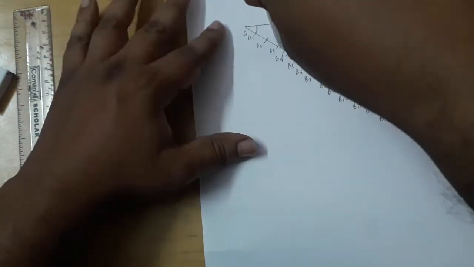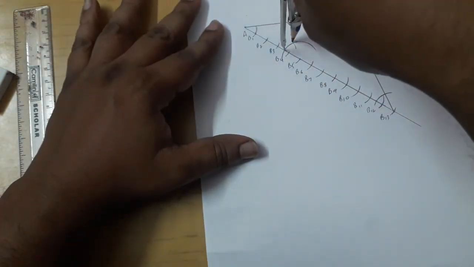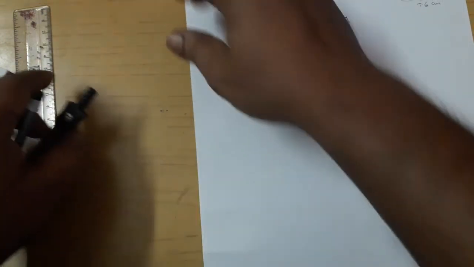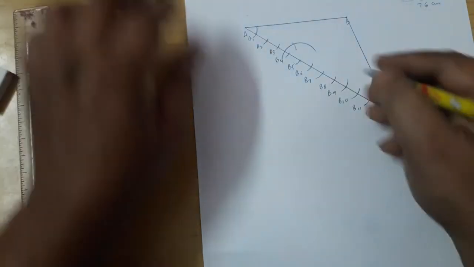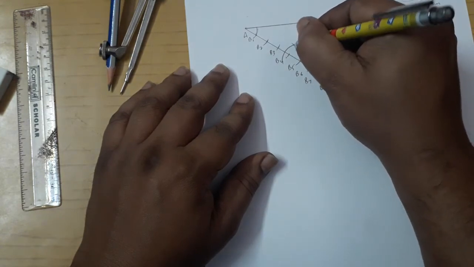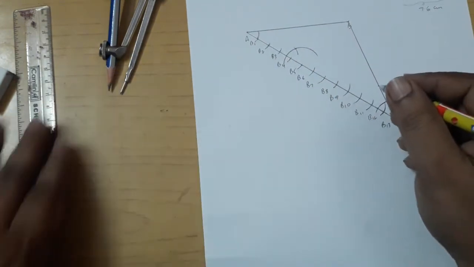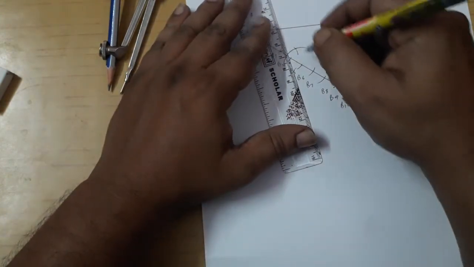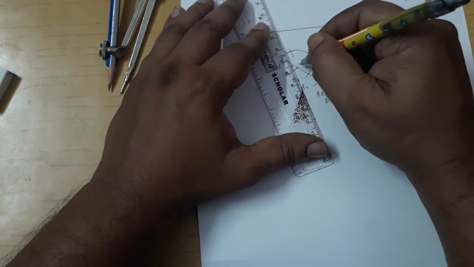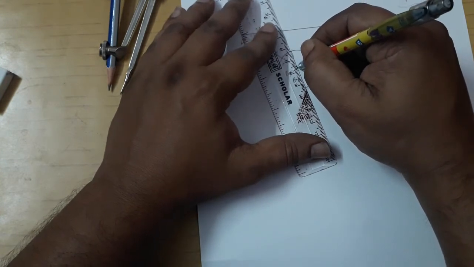And I'll cut this arc this way. Mark the point where the two arcs intersect, and from B5 draw a line that goes through that point this way.